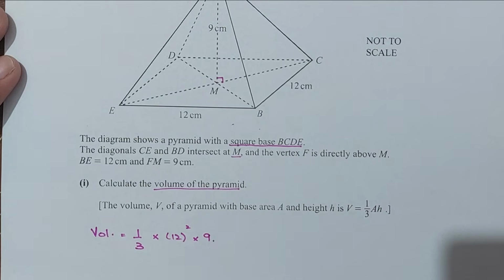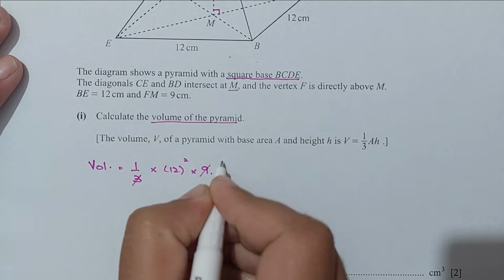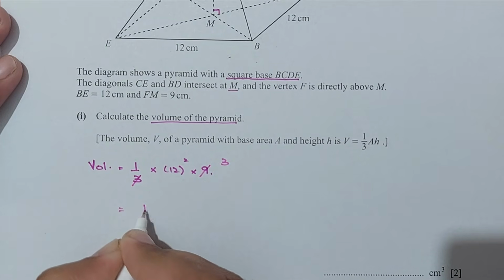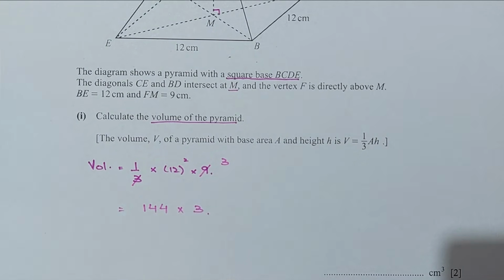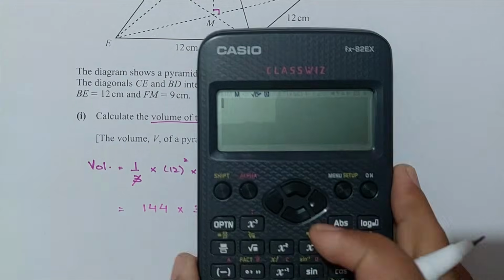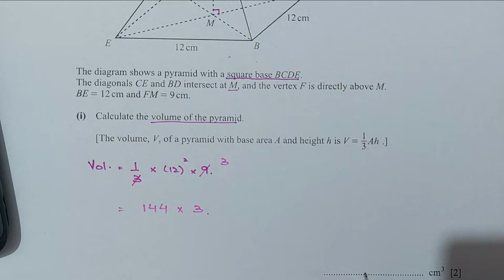Height is just 9, right? So simplify this further. 3 times 3 is 9. So 144 times 3, because 12 squared is 144. Simplify, 144 times 3 is 432 centimetres cubed.